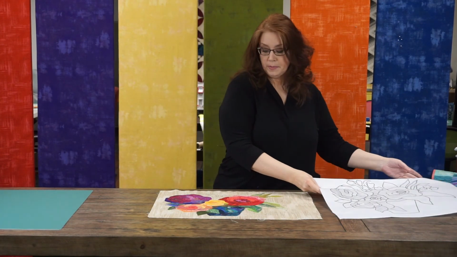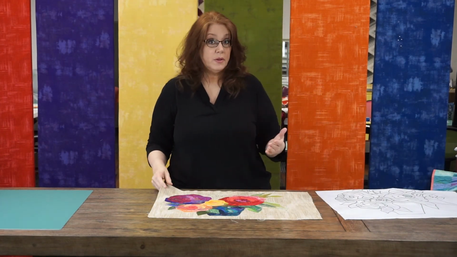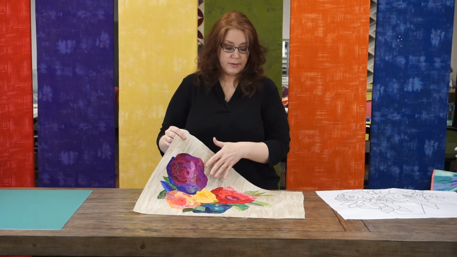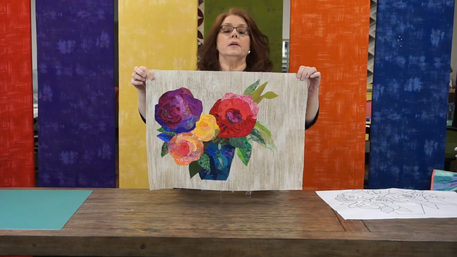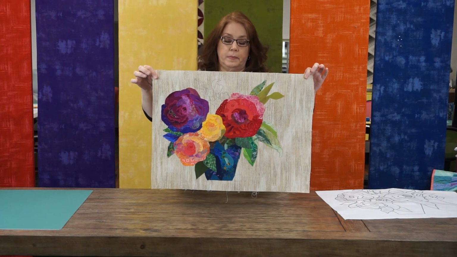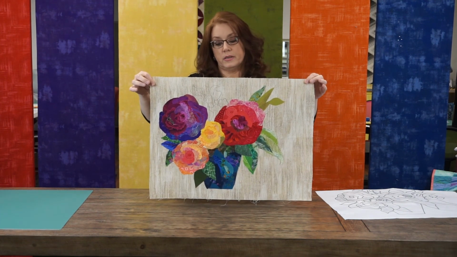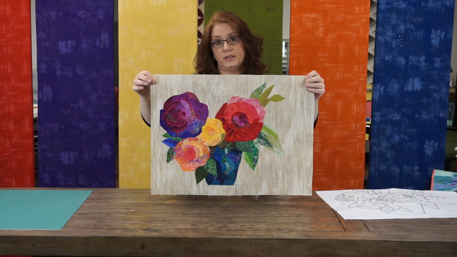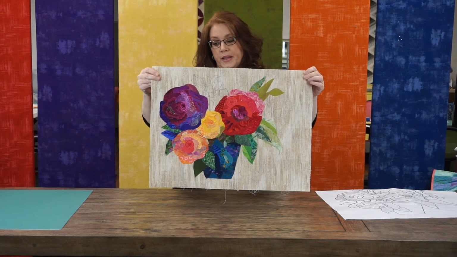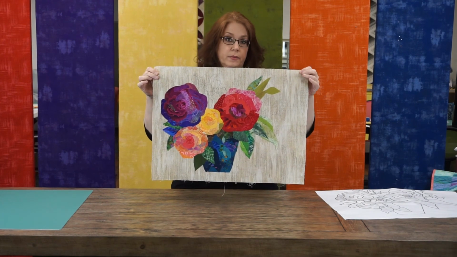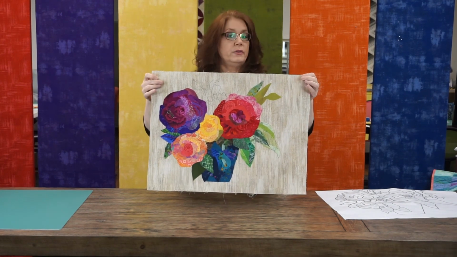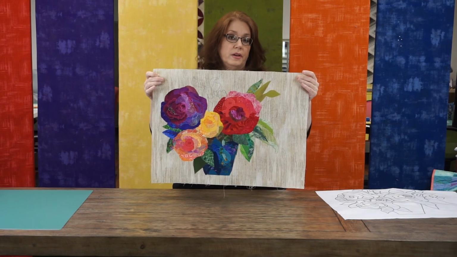So here's my project. I'm not done with it, and you still need to add some flowers up in this area and in this area over here. But this is my little pot of flowers, or vase of flowers, and it was a lot of fun to do. And like I said, the more fabrics the better. You're going to have more detail, and you use different size pieces of fabric, so you can use up all your little scraps.